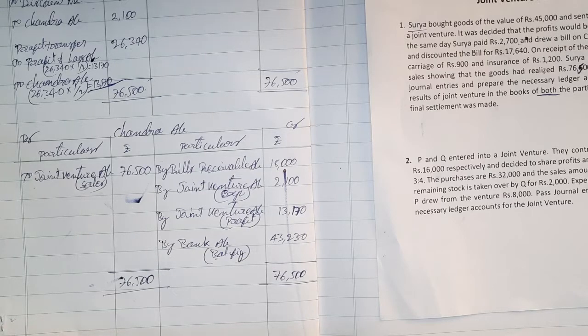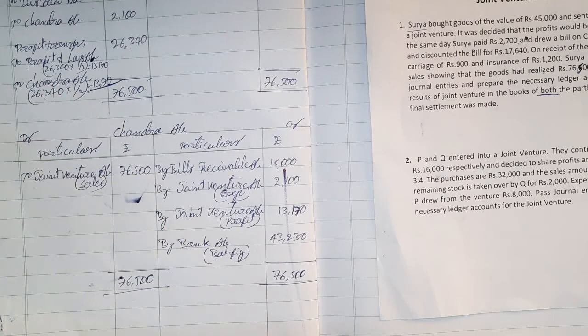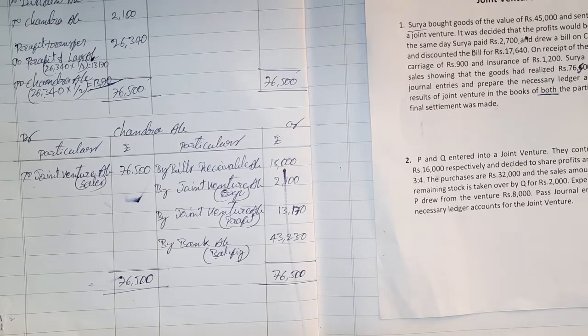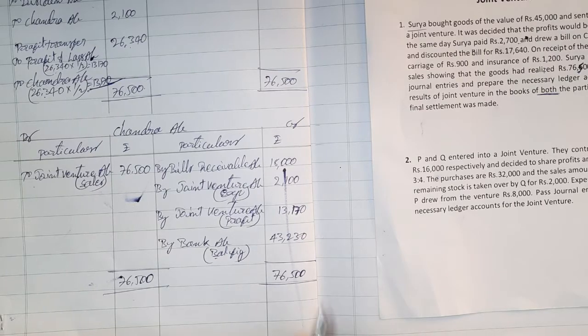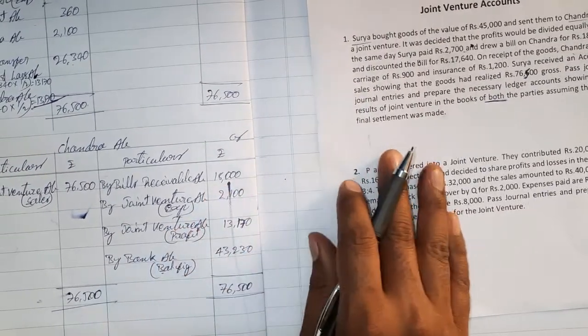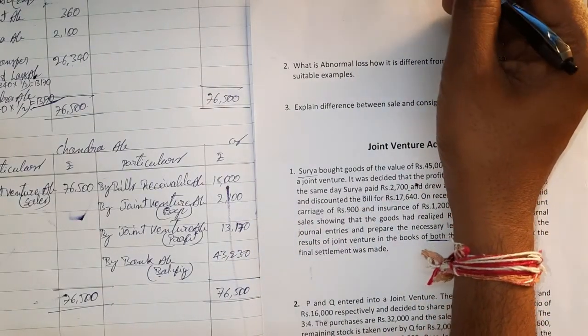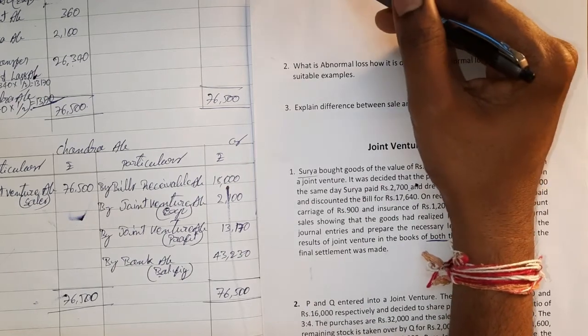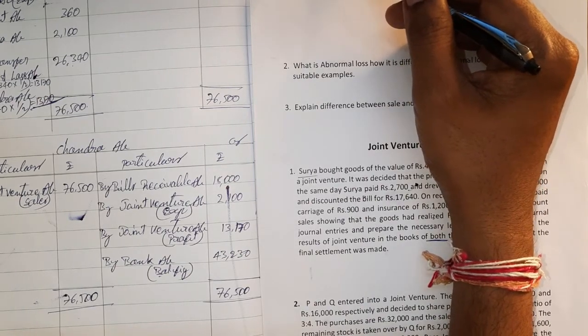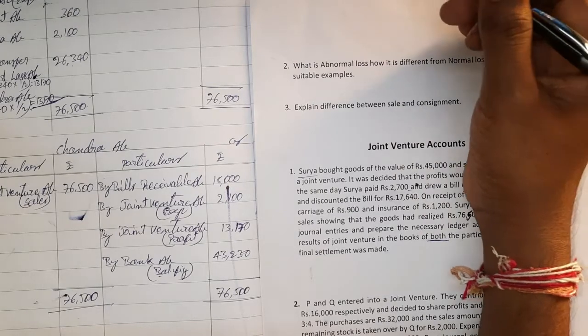Whatever is Chandra's expenses, we have written Chandra's name. And Chandra only got income, no? He only sold goods, so we have written Chandra account. Just whatever it is here, it coincides in the books of Chandra, the other co-venturer. In the joint venture account, whatever Chandra's expenses, we have to debit it to bank account or commission account. Is there any commission, to commission account?